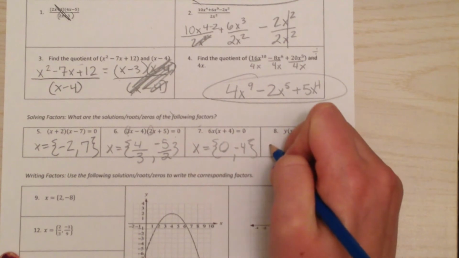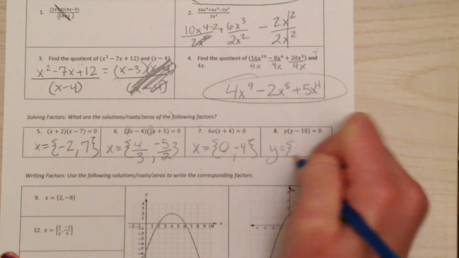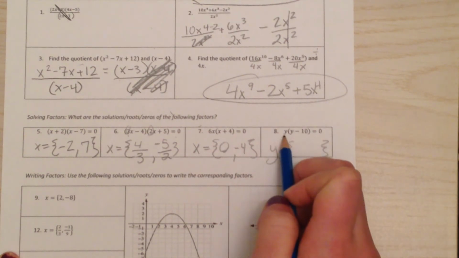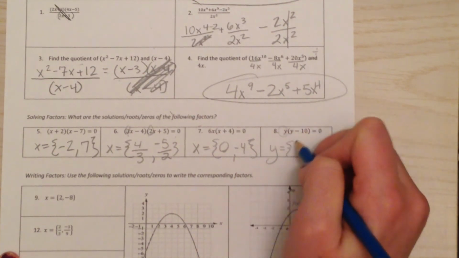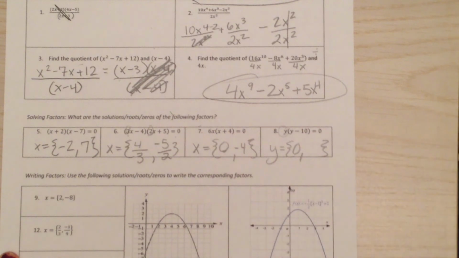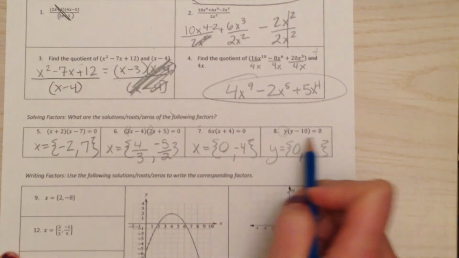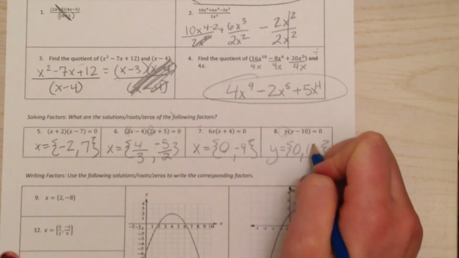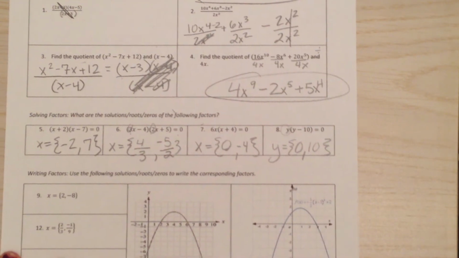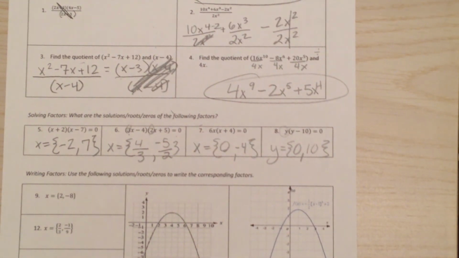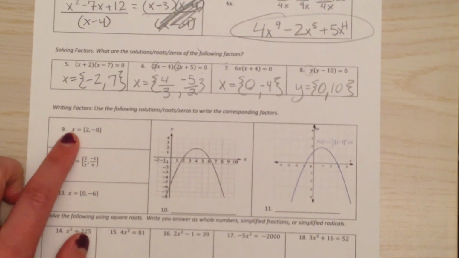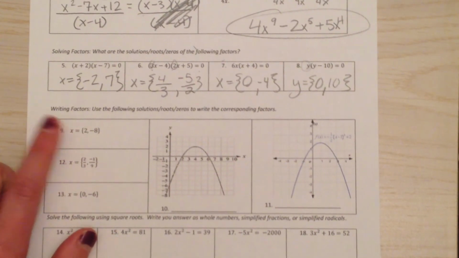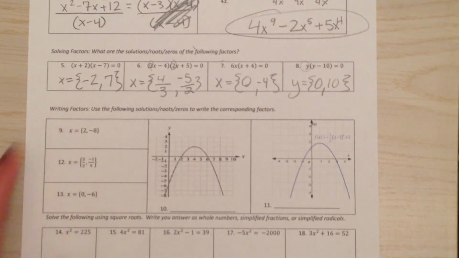So 8, very similar, but this one says y, so I'm going to say y equals. I've got a GCF with a variable in it, so I know that y is equal to 0. And this other y right here is equal to positive 10 because it started as a negative 10. Now we can go the opposite way. I've actually given you some zeros, so you could call these solutions or you could call them roots. They're all the same thing.